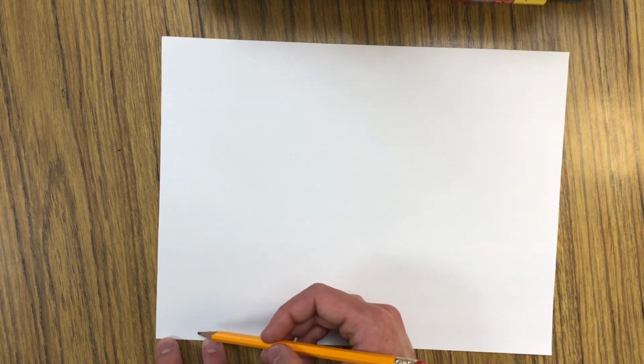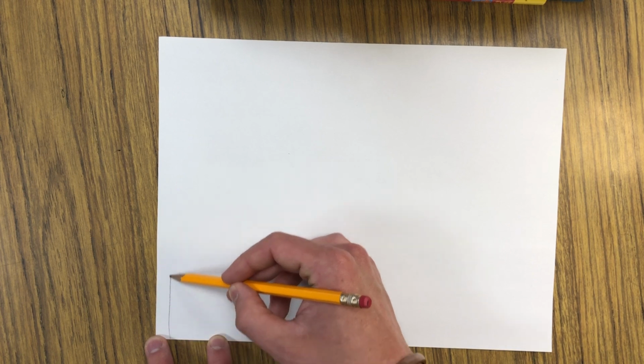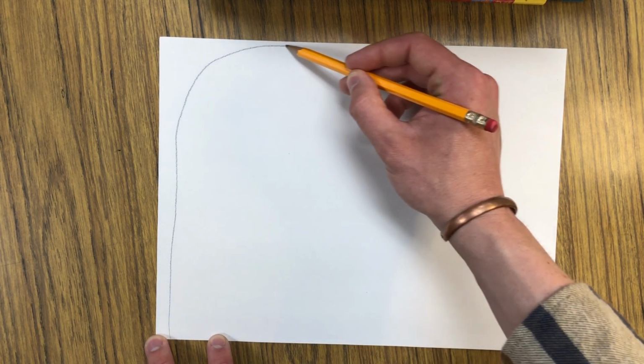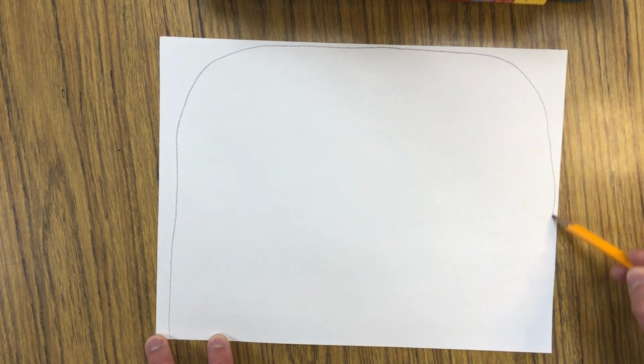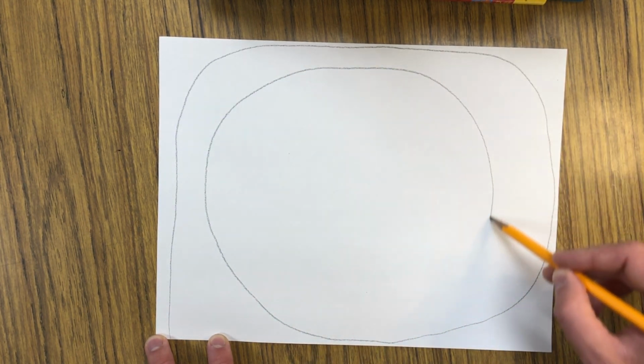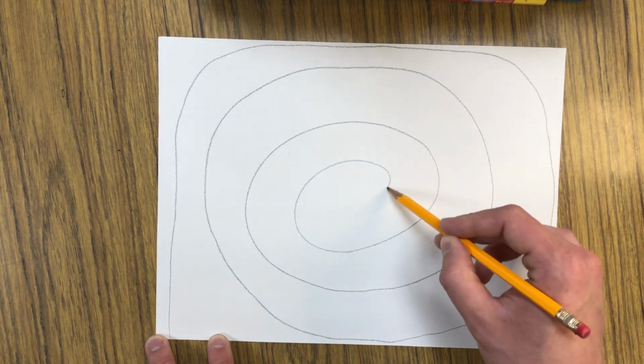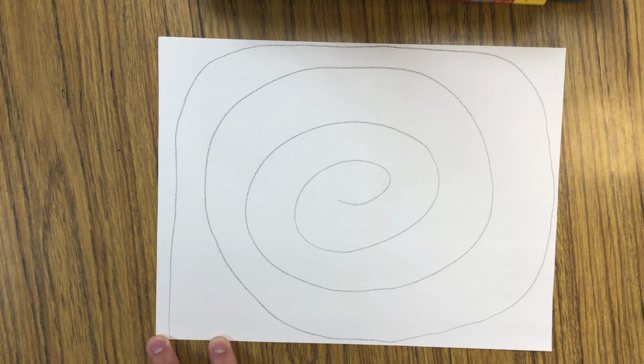So I'm gonna start way out here at the edge of my paper, and I'm gonna start making a swirl that goes all the way around the edge of the paper, and then it gets a little smaller, and a little smaller, and a little smaller, until I get to the middle of the paper, kind of like that.